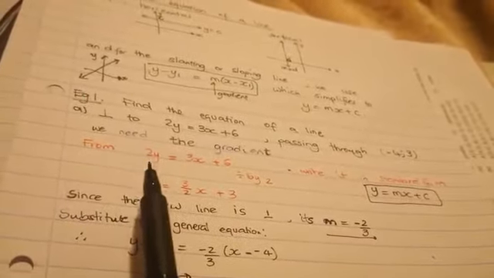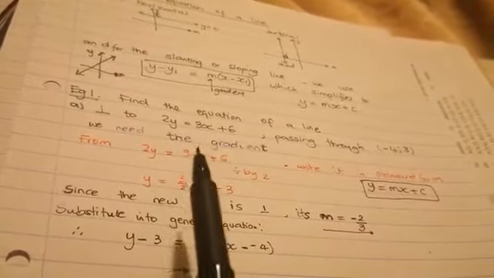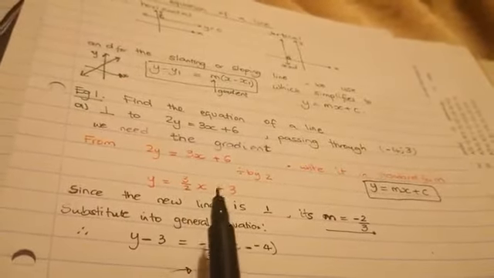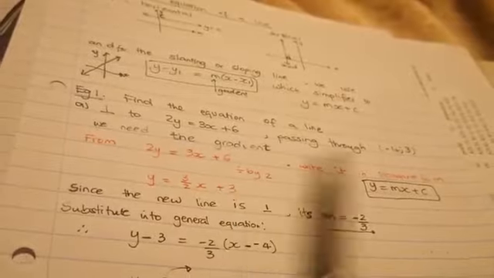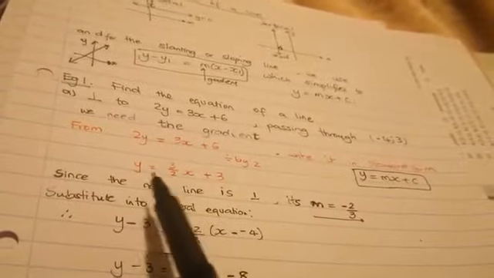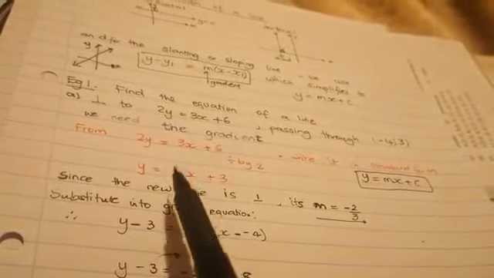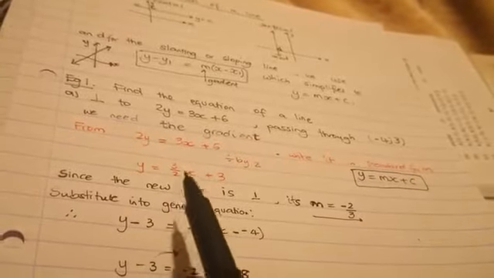So you divide by 2 on both sides, and then when you divide by 2, this becomes 3 over 2x, and then 6 divided by 2 is 3. Now the equation is in its standard form, and we can see that m here is 3 over 2.